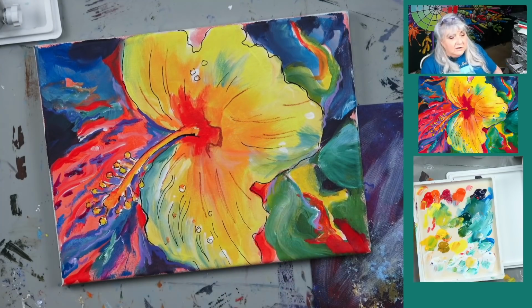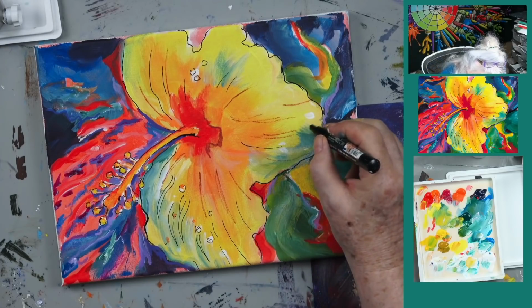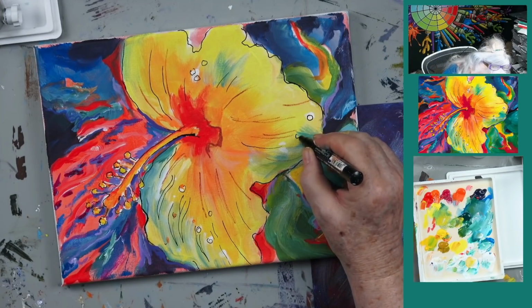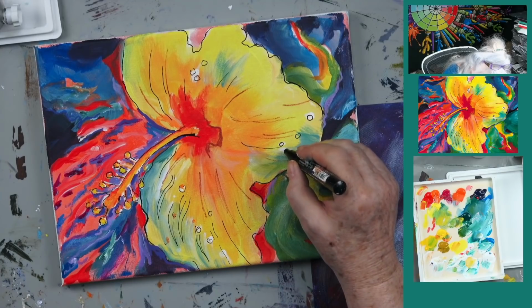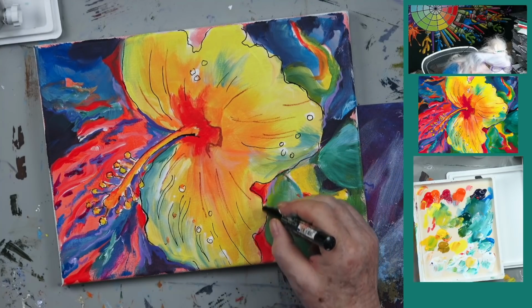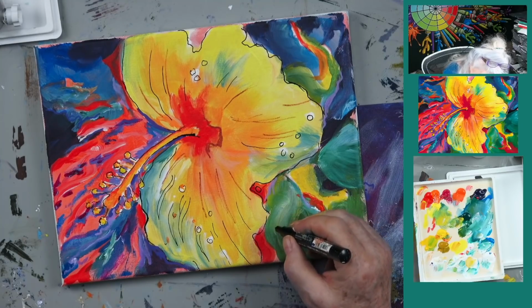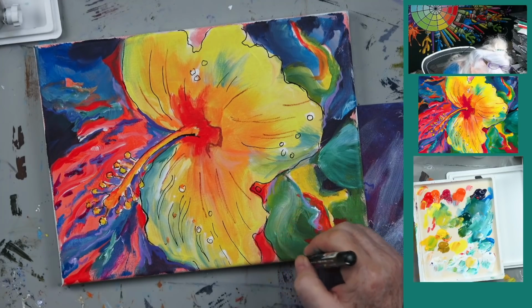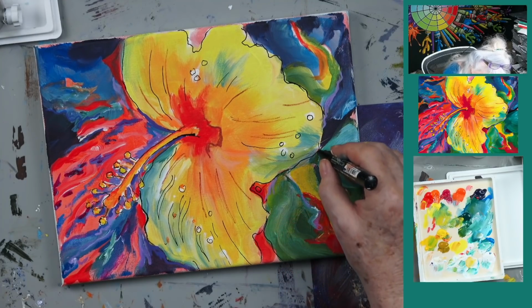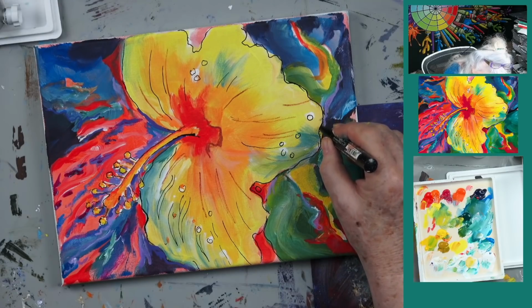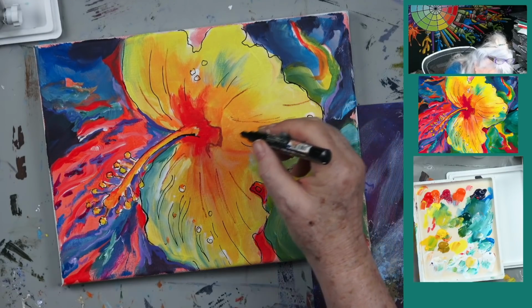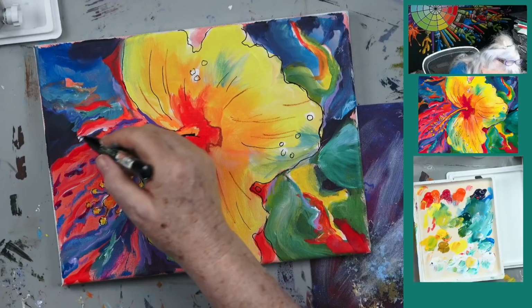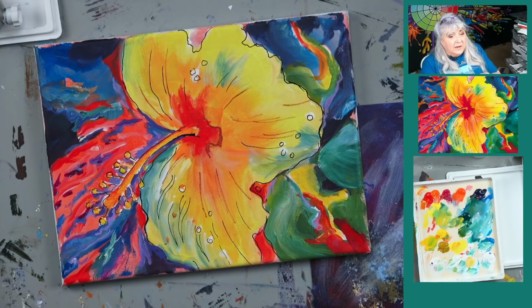That's kind of a rule in drawing. And you don't want everything outlined. Not everything should be outlined, just some things. So, like I say, don't overdo it.